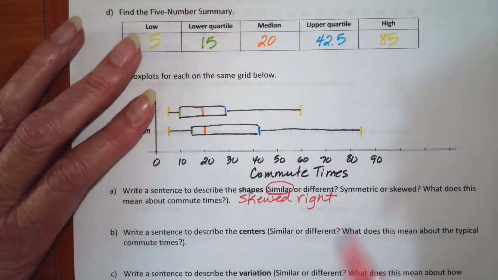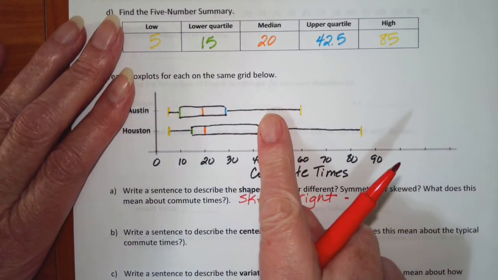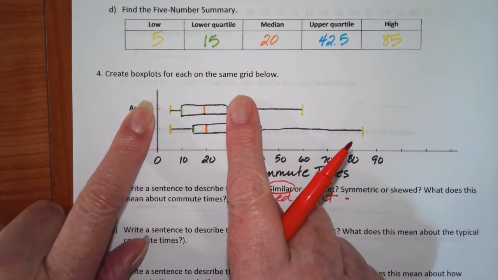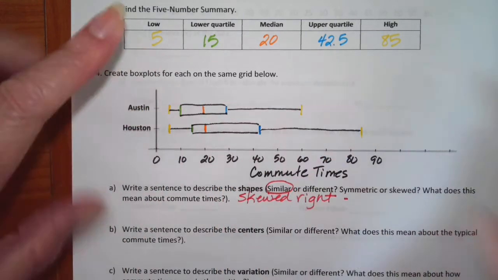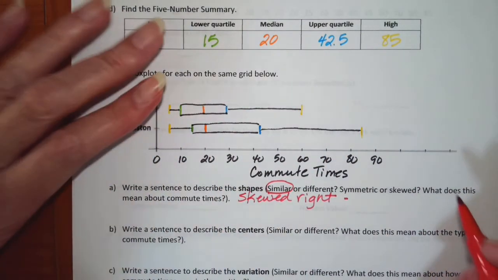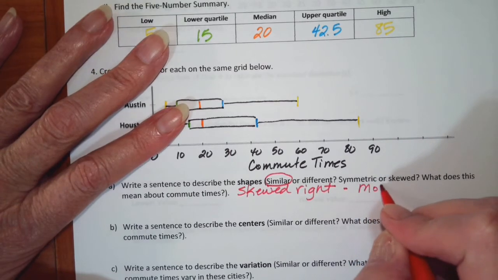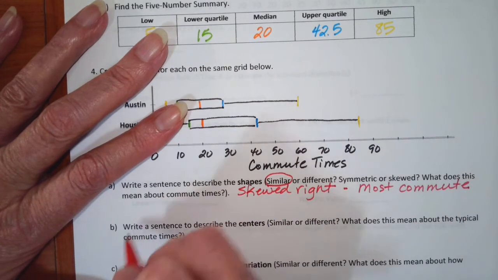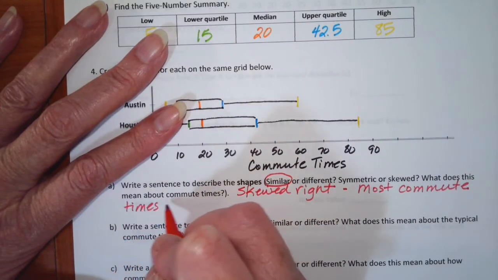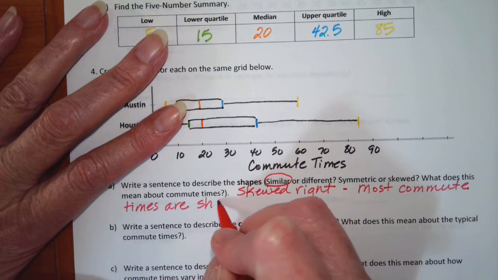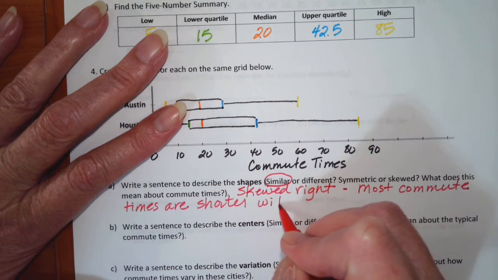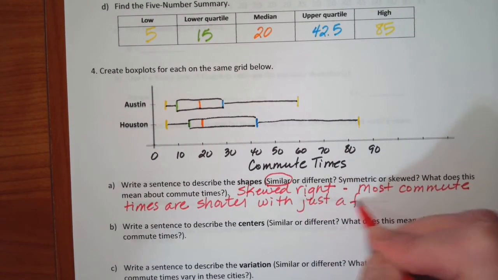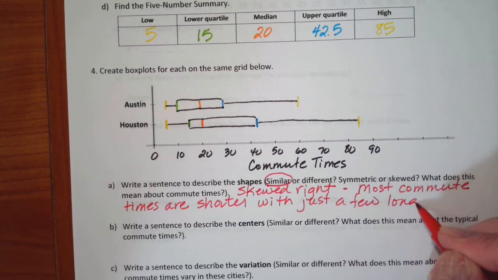Okay. Now, it is skewed right. Why? If you look at this, remember from here down, this is 75% of the data. 75% of the data. 50% plus 25. It is skewed right. Most commute times are shorter with just a few longer times.